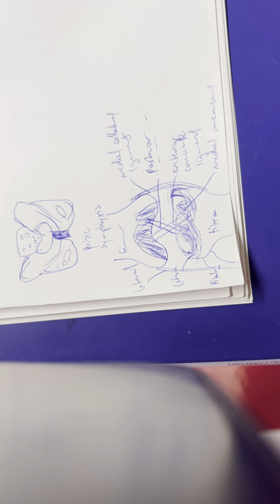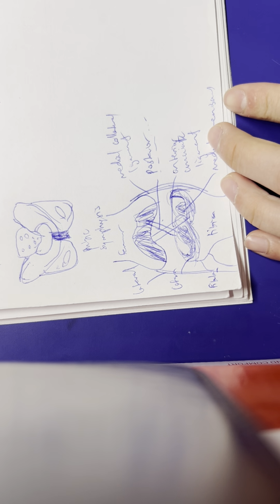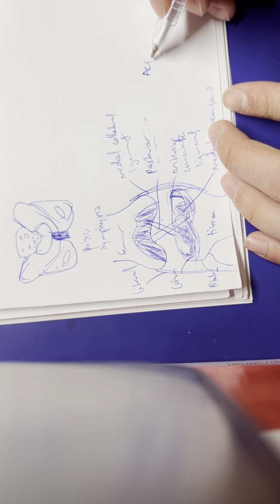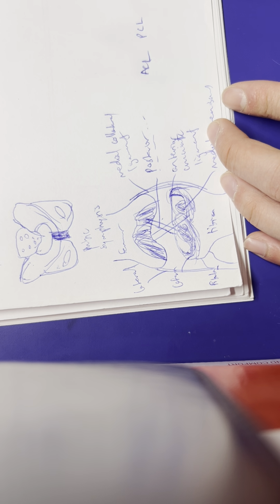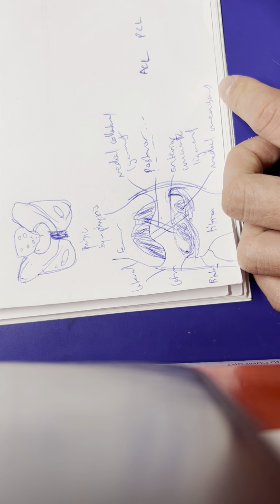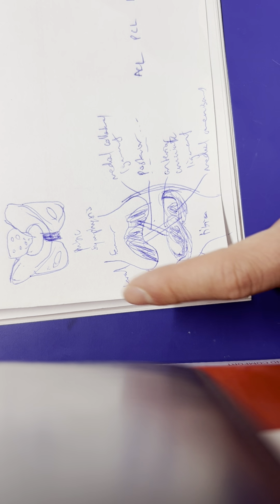Right, I'm trying to draw like a table. So ACL, PCL, MCL, and LCL.